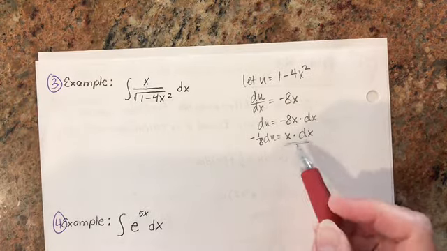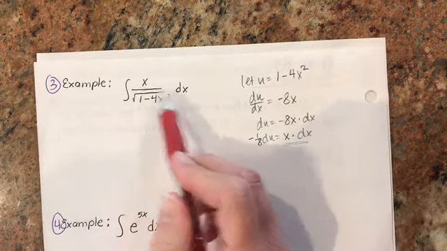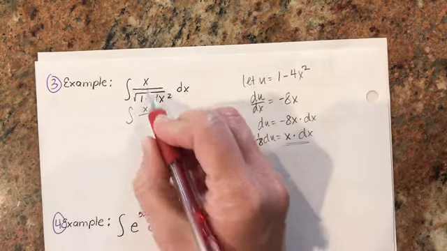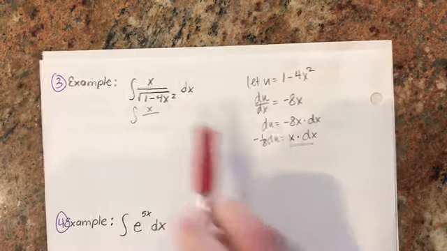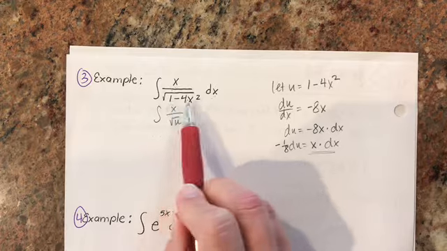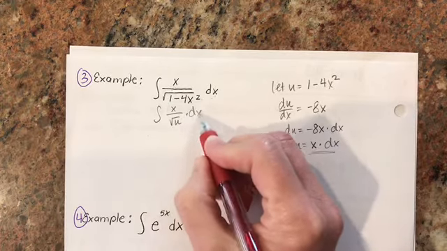So again, you want to have this look similar to something you could substitute in here. Some of you guys might want to skip this step right here and go ahead and plug this in. That's fine. I'm just going to show one more step. So we plugged in u here. So now let's keep plugging in.